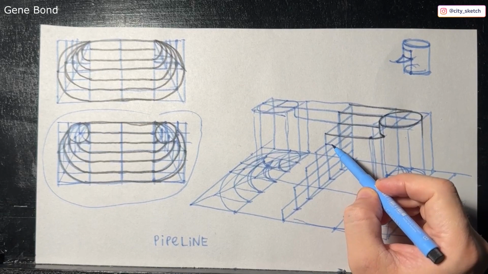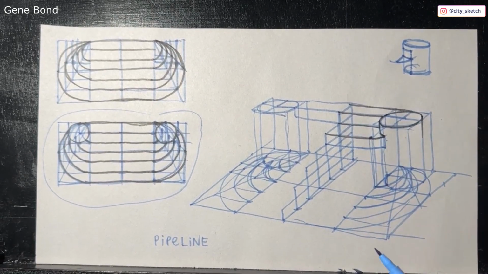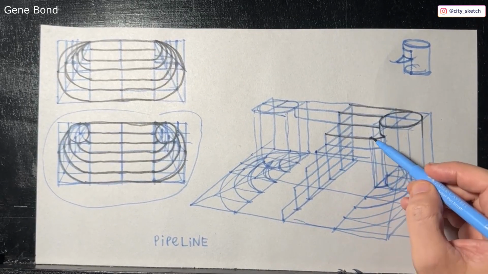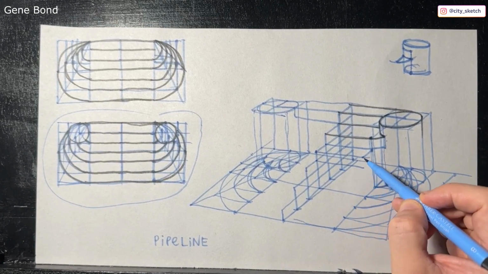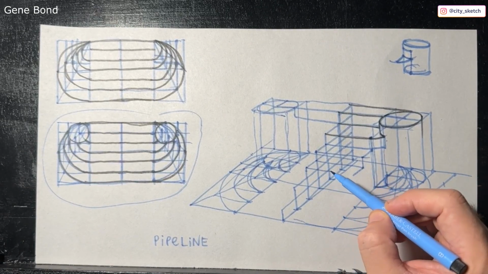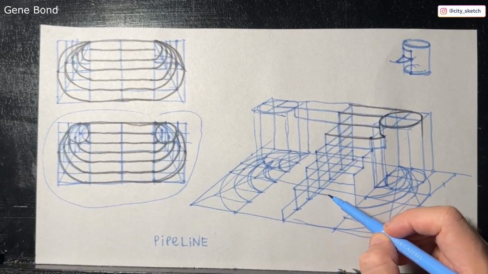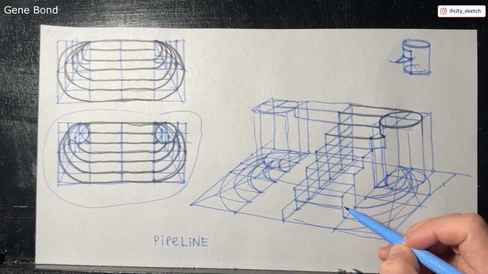And same amount, I repeat it here. So now we have the rest of the threads here.